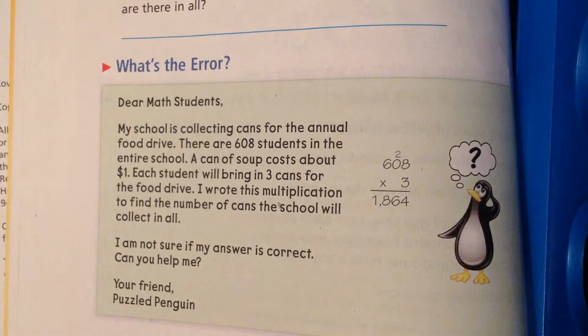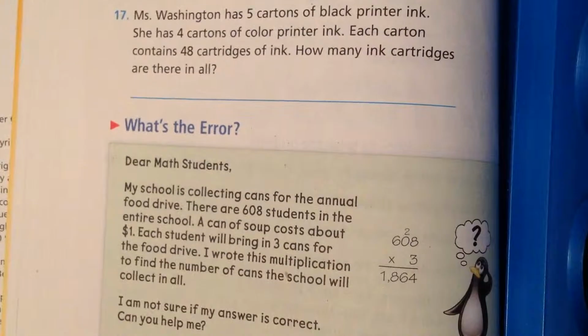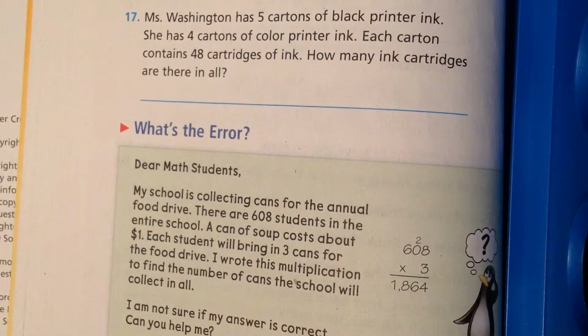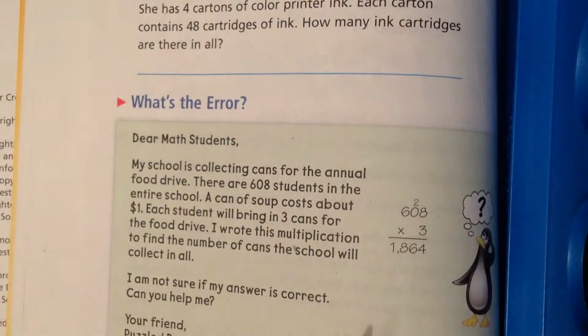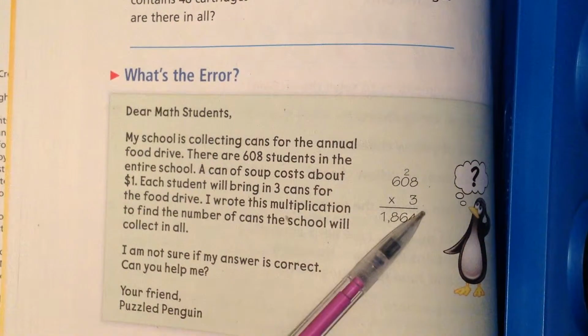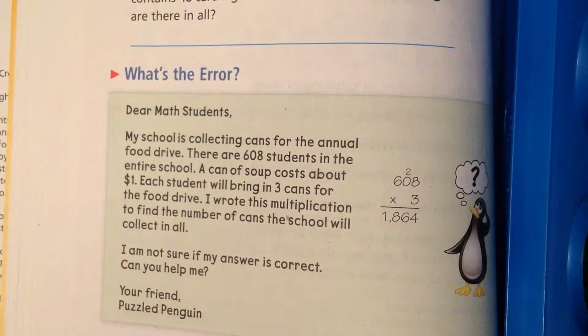So it says, Dear math students, my school is collecting cans for the annual food drive. There are 608 students in the entire school. A can of soup costs about $1. Each student will bring in 3 cans for the food drive. I wrote the multiplication to find the number of cans the school will collect in all. I'm not sure if my answer is correct. Can you help me? Your friend, Puzzle Penguin. So he wrote the problem 608 times 3, and he says it equals 1,864.